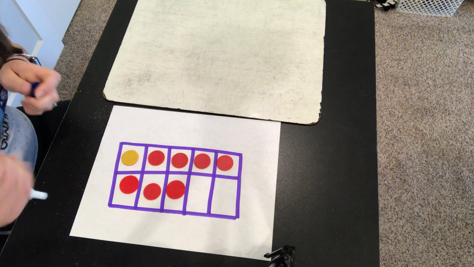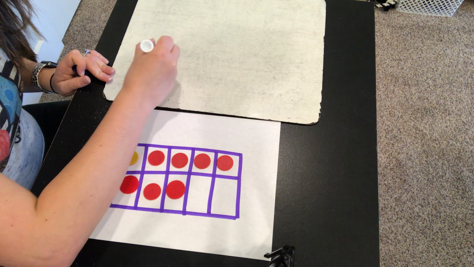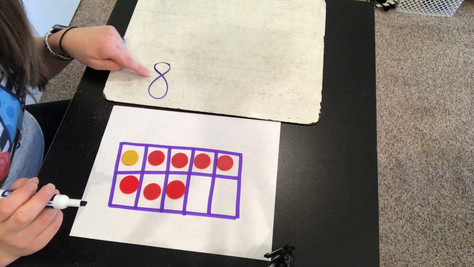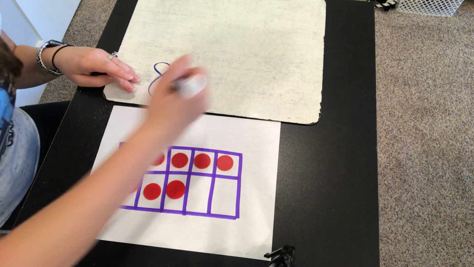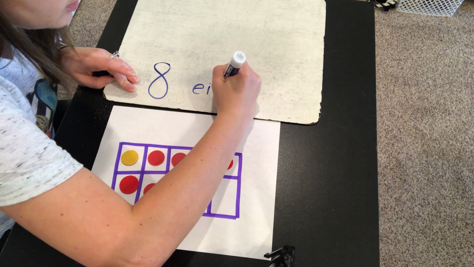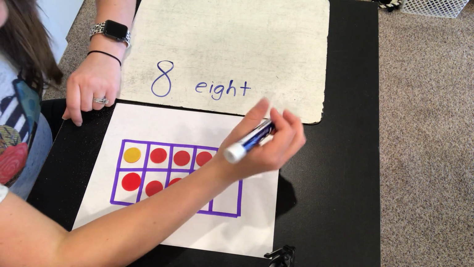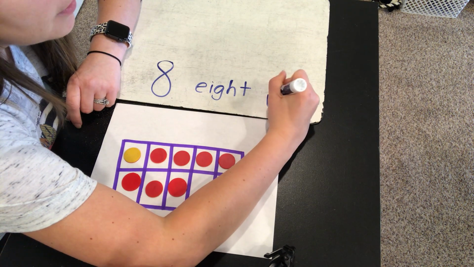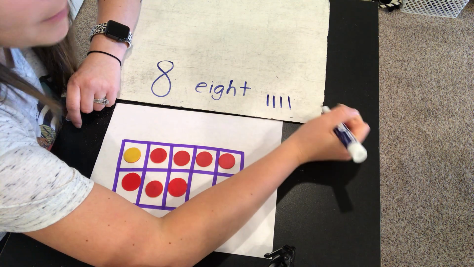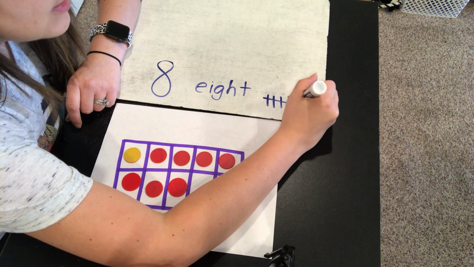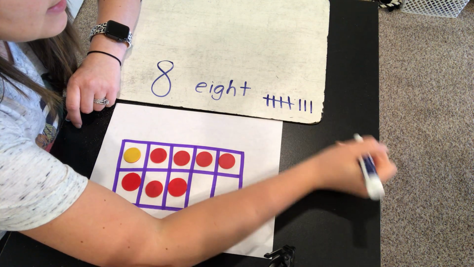You can also write 8 like this. This is called standard form, just the usual way that you would write 8. You can write 8 using words. We could do 8 tally marks. 1, 2, 3, 4. Remember, when you get to 5, you have to close the gate. 5, 6, 7, 8.